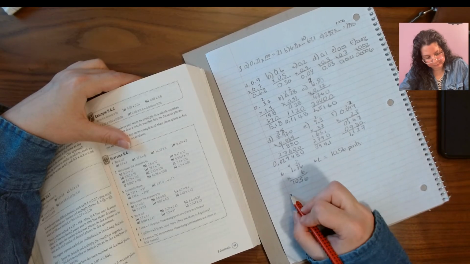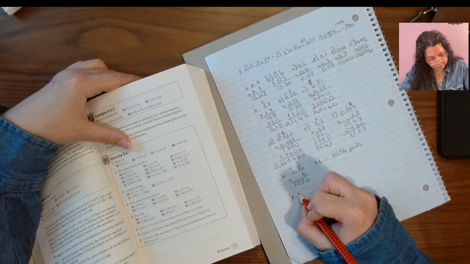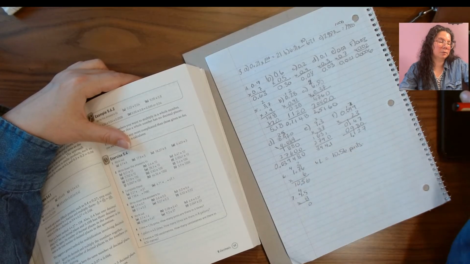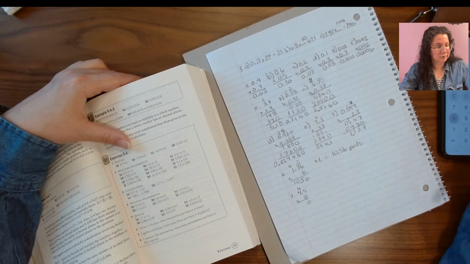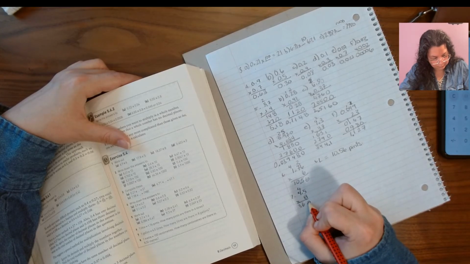7, 1 gallon equals 4.5 liters. How many liters are there in 8 gallons? So it's 4.5 times 8. 8 times 4 is 32, plus 4 is 36. And there's 1 decimal point.